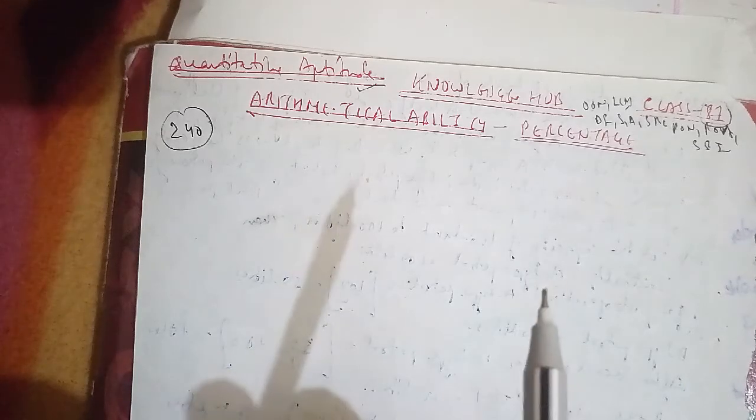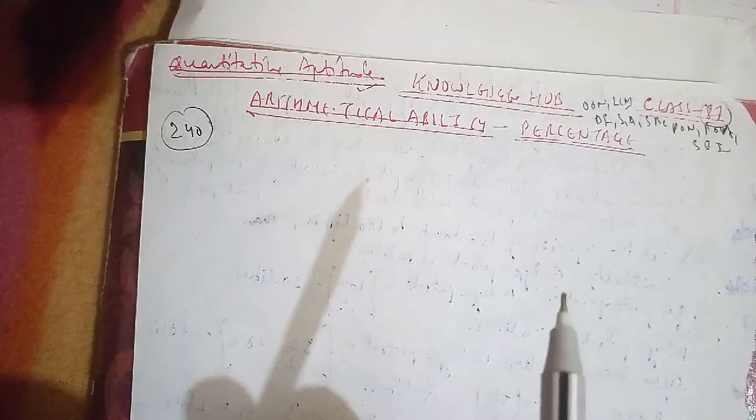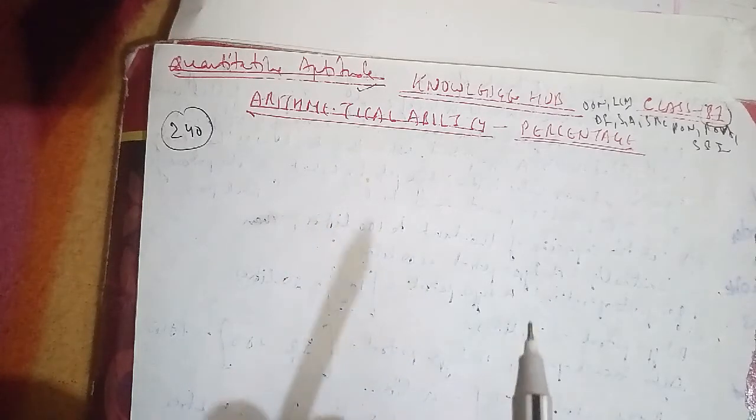The question says: the price of rice is reduced by 2%. How many kilograms of rice can now be bought for the money which was sufficient to buy 49 kg of rice earlier? This has been asked in an SSC examination paper. The options we have are 48 kg, 49 kg, 50 kg and 51 kg. We go ahead for the same.